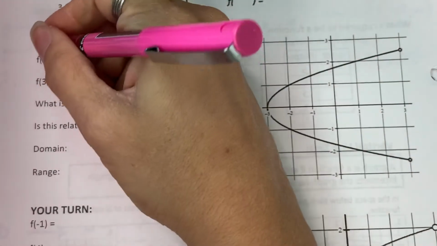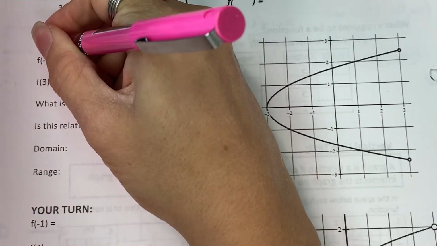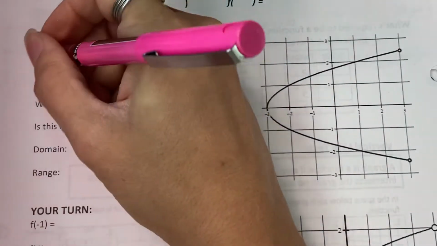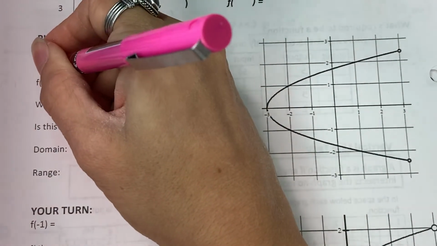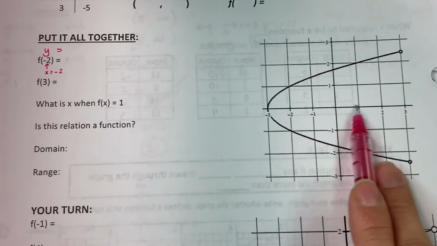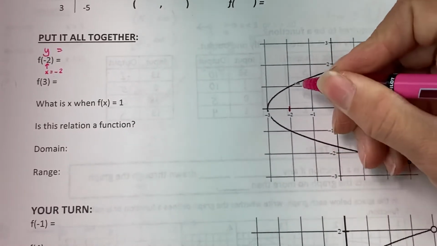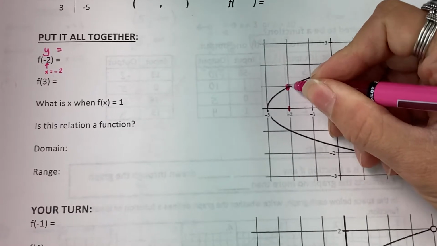Now, if I want to find f of -2, remember f of x is the same as y. So essentially, I am looking for a y value when my input, or my x, is -2. So if I look on my graph, we want to look at my x-axis and say, if I plug in -2, what y value am I getting on my function?